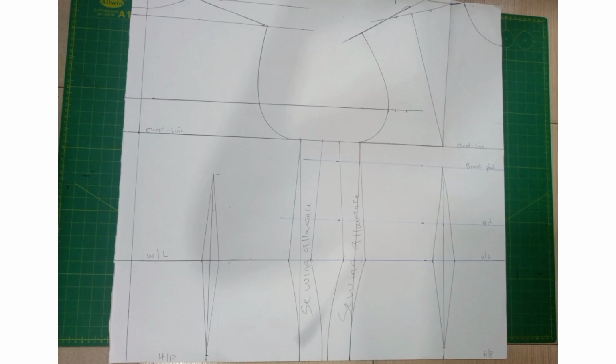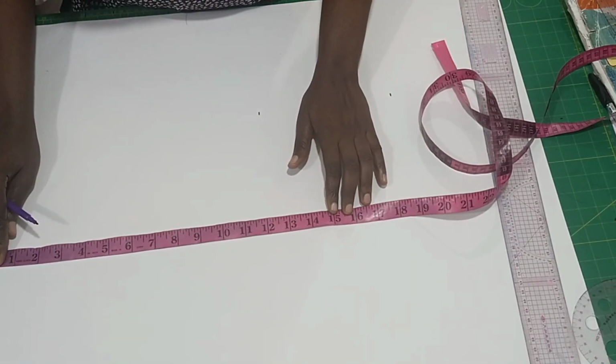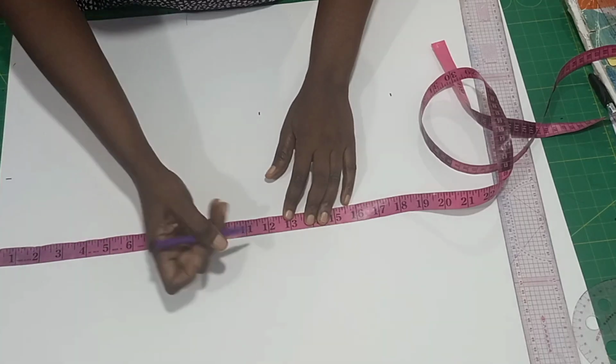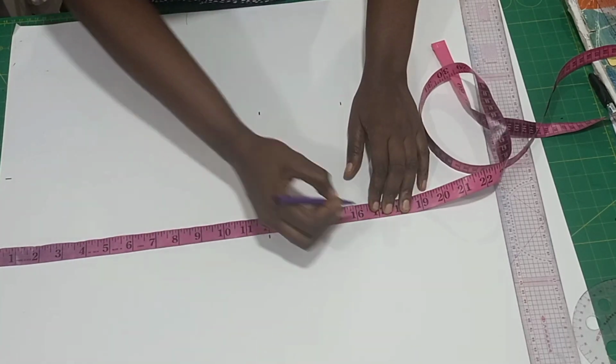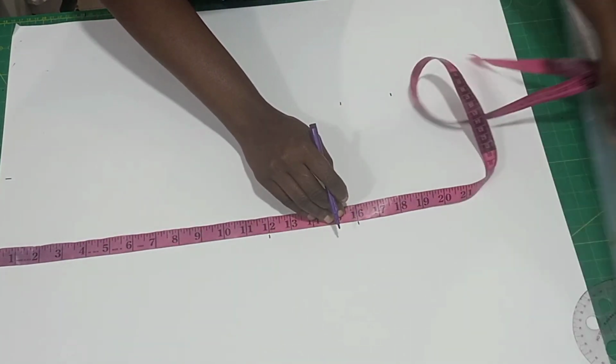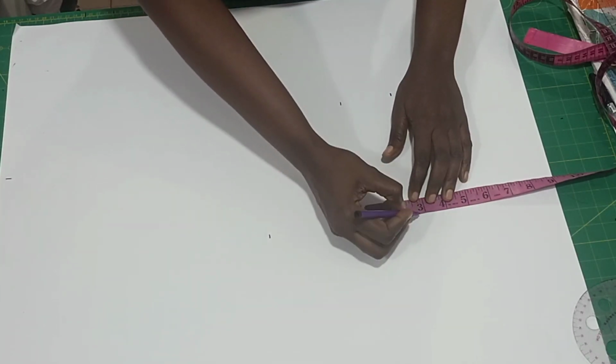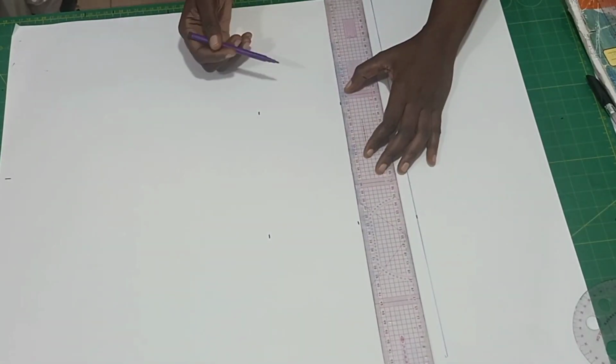Now we'll be drafting a Natalie Bray pattern, but we are going to be using inches so it will be easier for us. Let's get started. So I'm starting with the vertical measurement. The breast point is 12 inches, under bust is 16 inches. From the under bust I went down by 2.5 inches. That gives me the waist length for this tutorial.